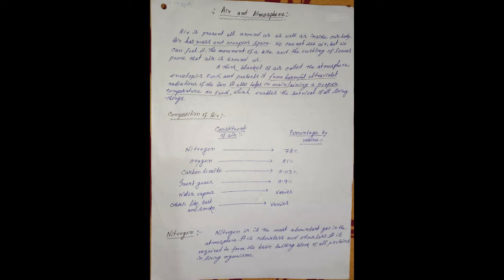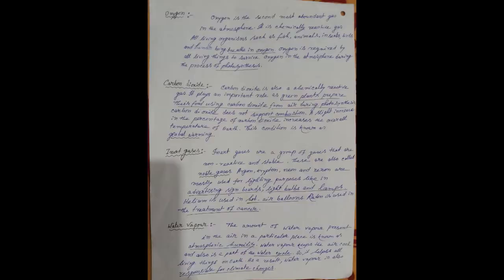Next, the gas carbon dioxide. Carbon dioxide is also a chemically reactive gas. It plays an important role in green plants preparing their food, using carbon dioxide from air during photosynthesis. Carbon dioxide does not support combustion. A slight increase in the percentage of carbon dioxide increases the overall temperature of Earth. This condition is known as global warming.